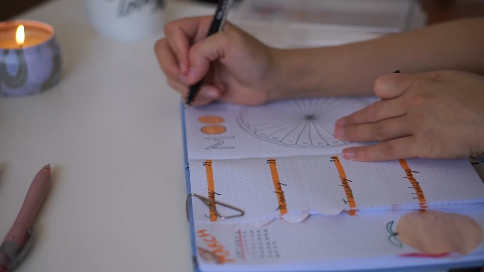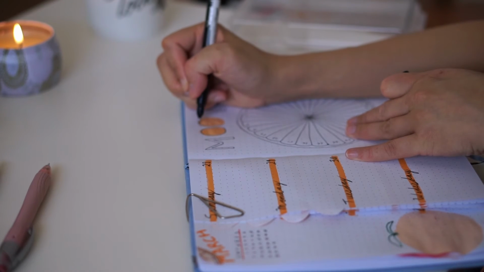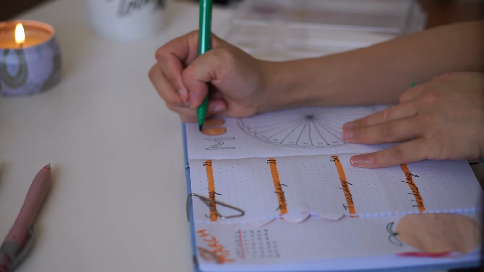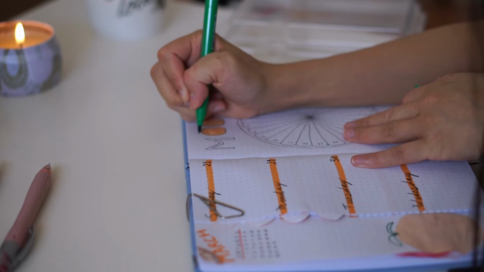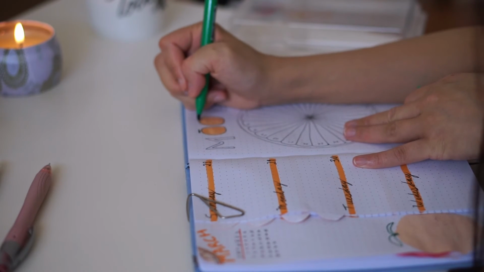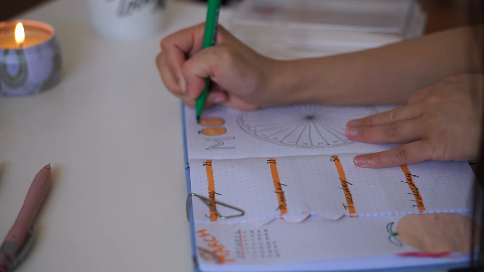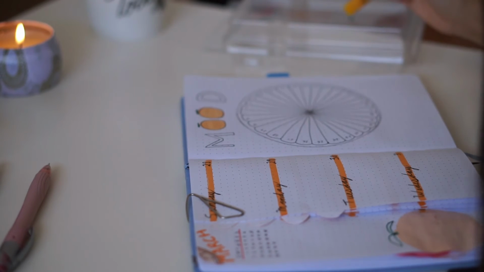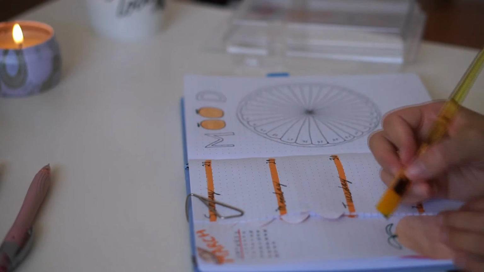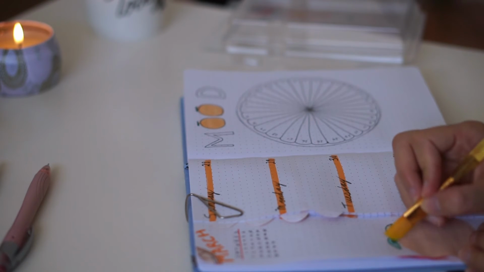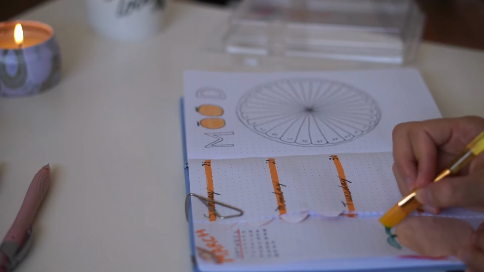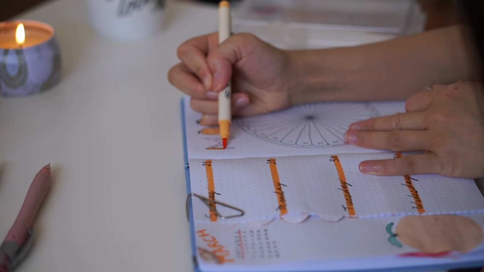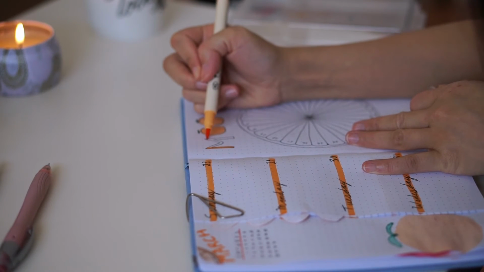So for March, I am doing a fun little mood tracker. This is actually my first time doing a mood tracker, so I hadn't decided exactly which moods I was going to track yet when I was doing this spread, so I don't have anything down right now, but I went in later and I figured that I would track a total of 6 moods. So what I decided was angry, productive, meh, upset, happy, and stressed. So those are my 6 moods I've decided to track for March, and I'll see how that goes.